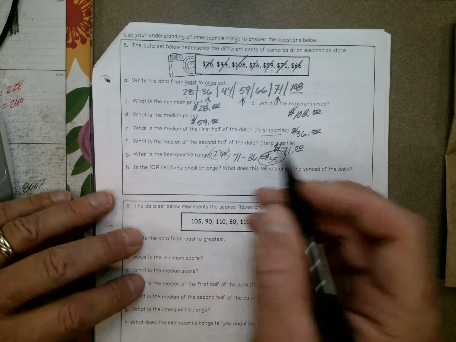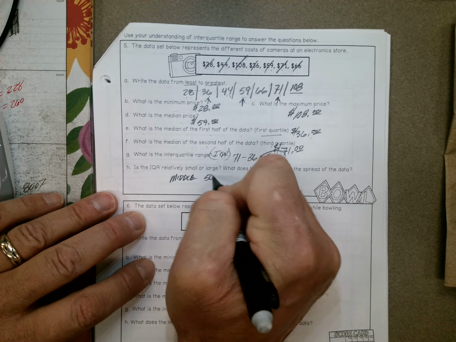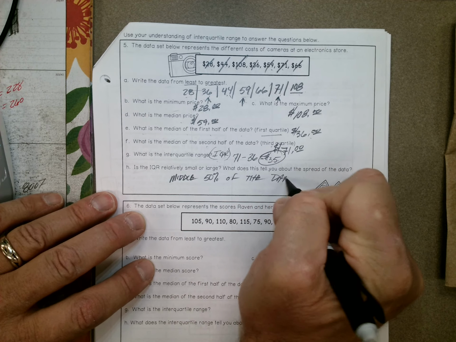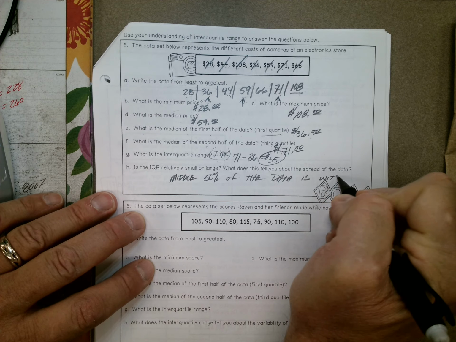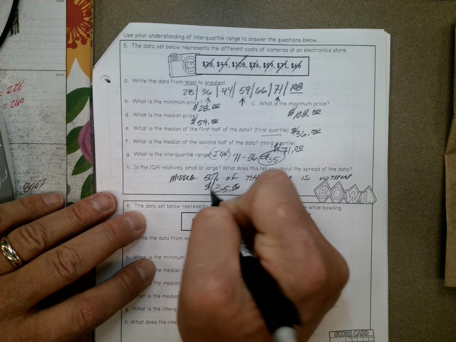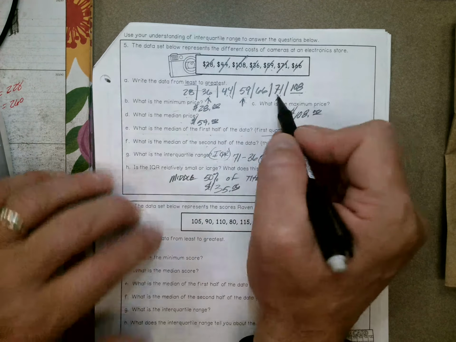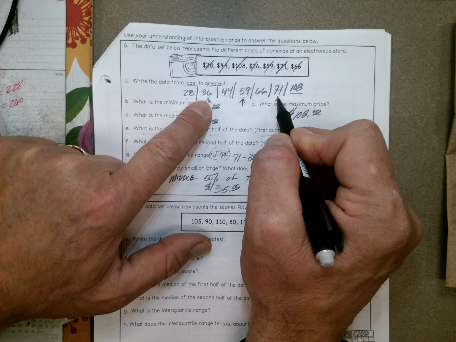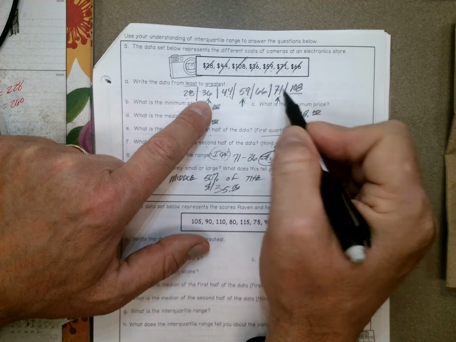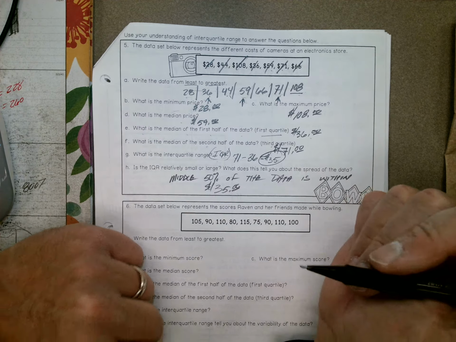So let's talk about that. The middle 50% of the data is within $35. So think about that. From here to here, the spread is 35. That's what they're talking about. So when this number's small, we have a nice cluster of data. Okay, so that's just an average set of data, right?